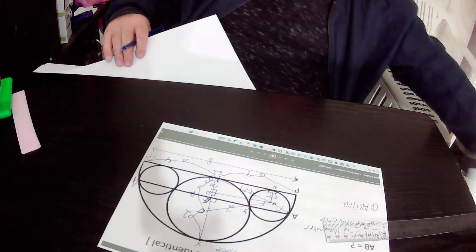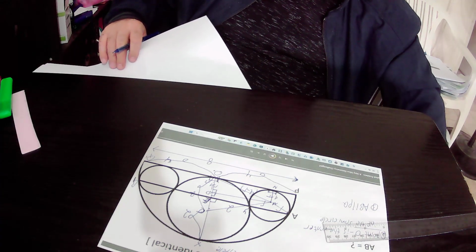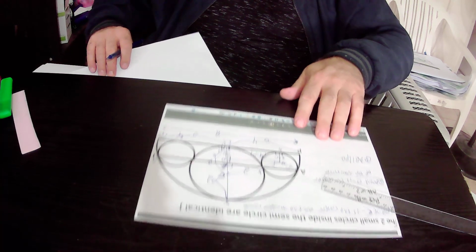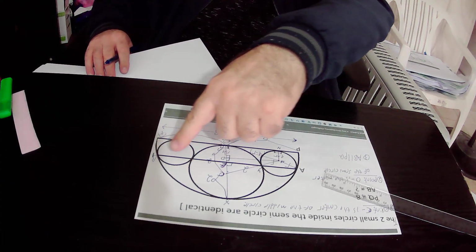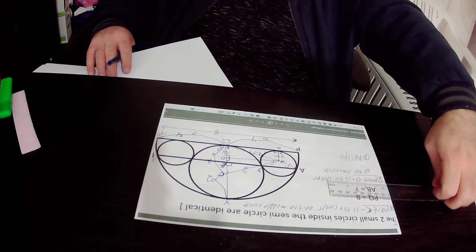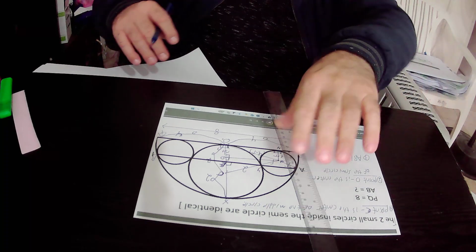So in the next step, we'll join together points O and B by a straight line.